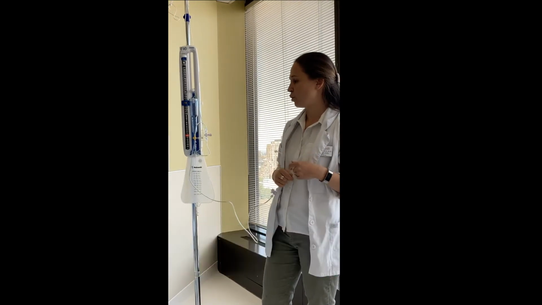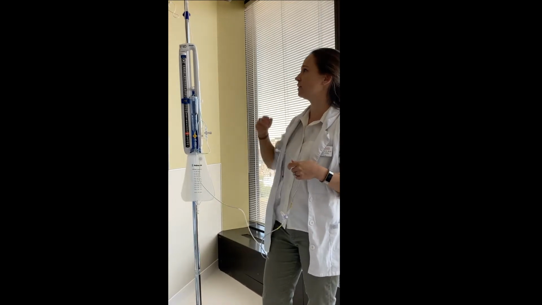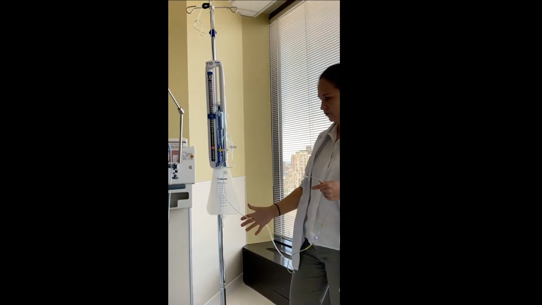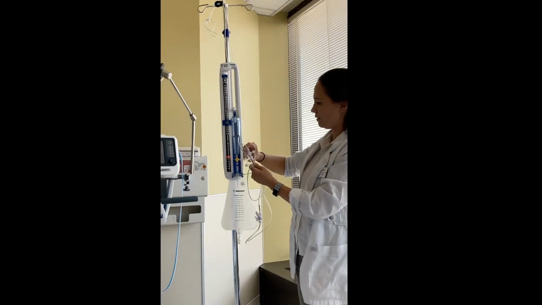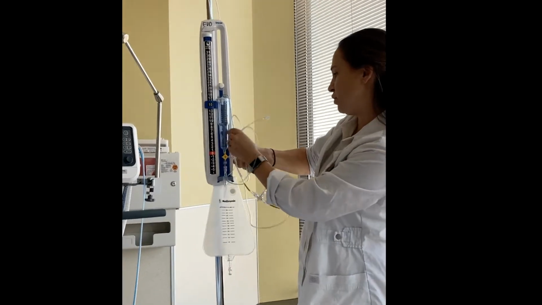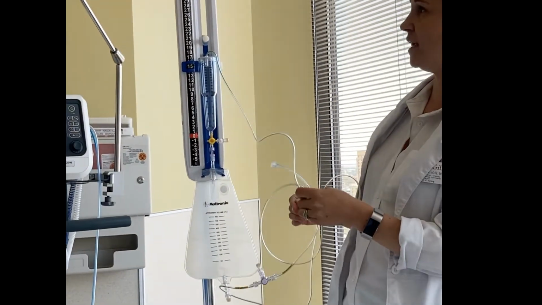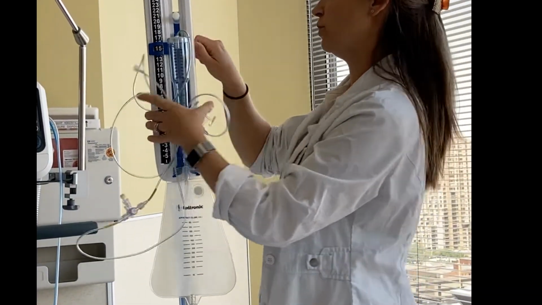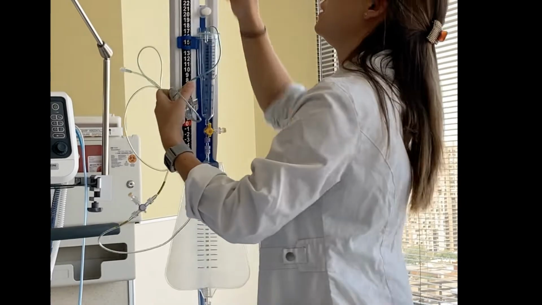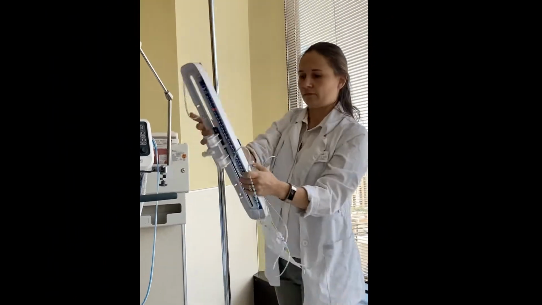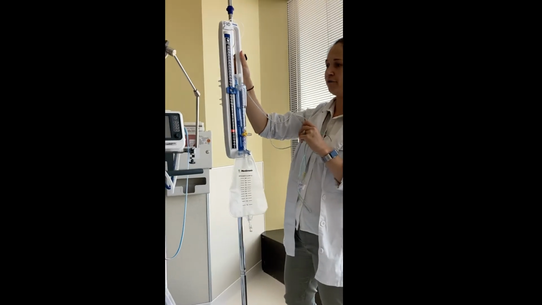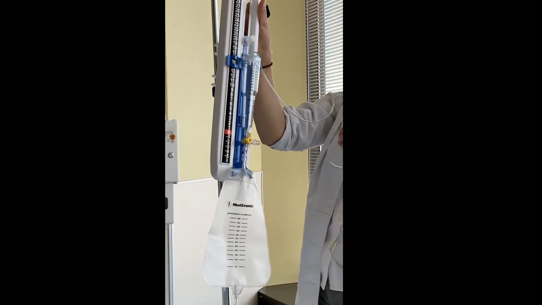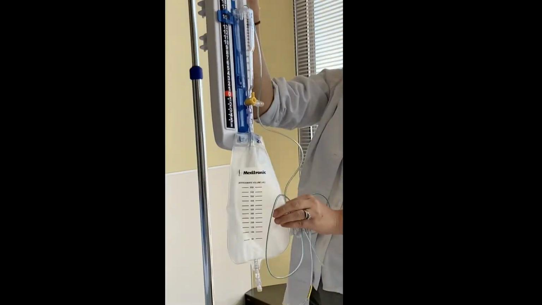Let's look at the components of the system. This is the external ventricular drain. It will come assembled like this. I'm just going to show you some of the components of the system. So when you take it out of the box, this is what you will see. Here you have a burette or a drip chamber, and you also have a collection bag.